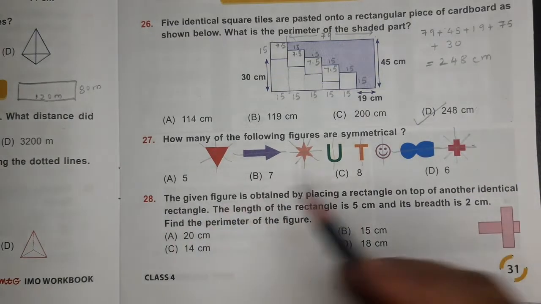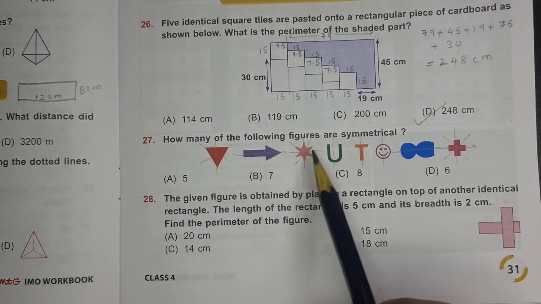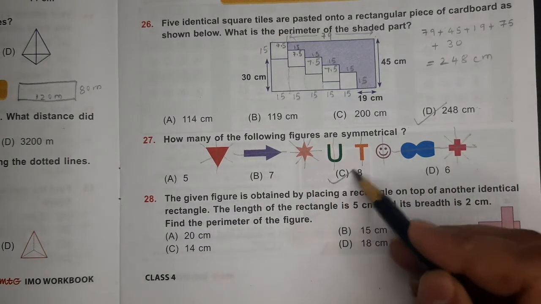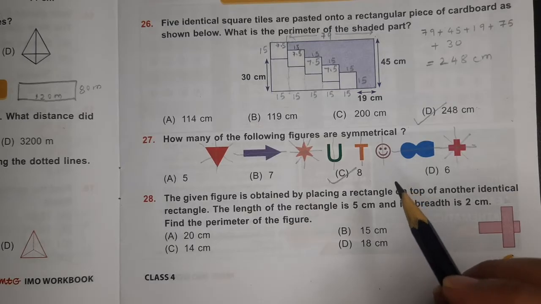Okay, so basically all of them are symmetrical in some or the other way. 1, 2, 3, 4, 5, 6, 7, 8. So answer should be 8. All 8 of them are symmetrical.